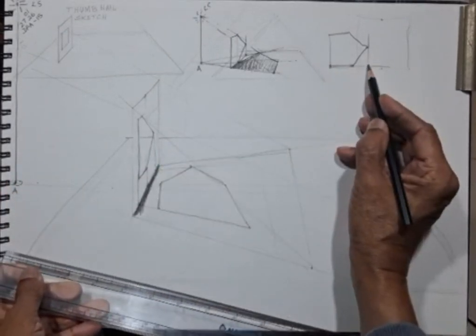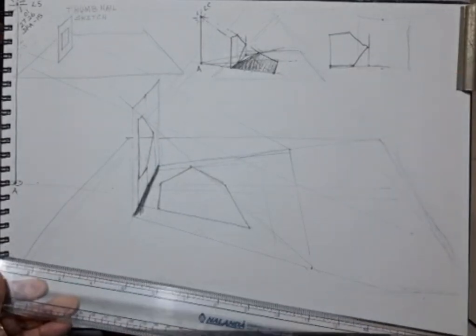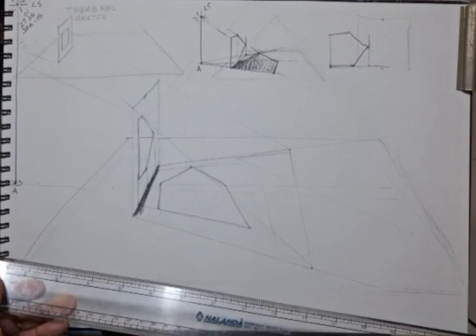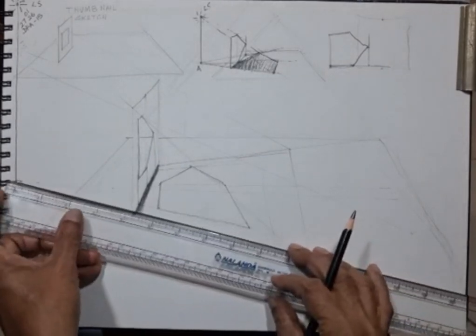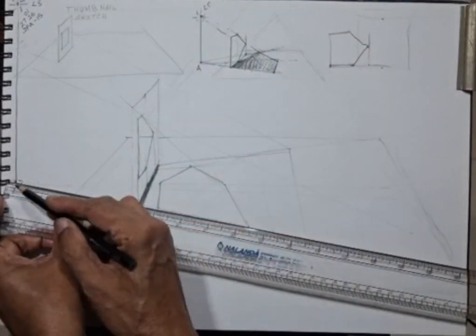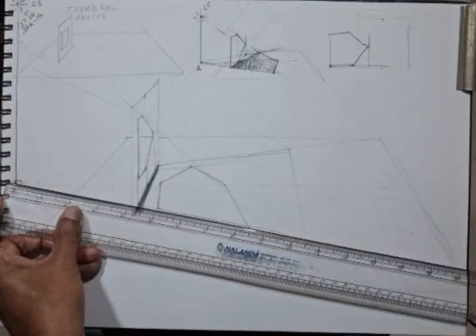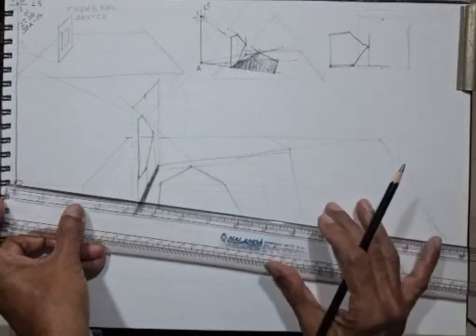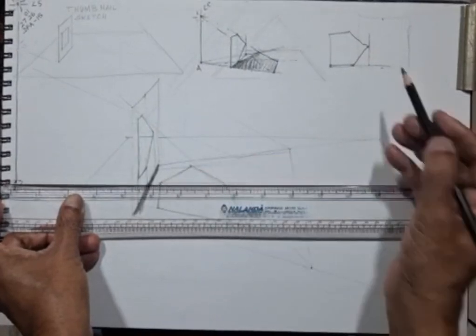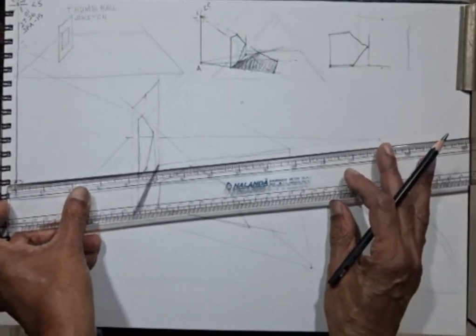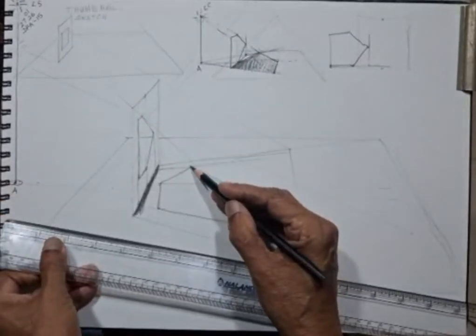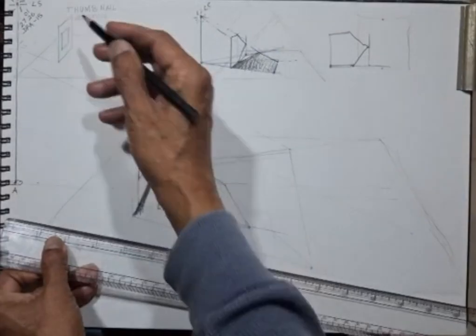Is that understood? Okay, so now I'm connecting that and that and the anchor. So I come to that point and I connect that. Now I come to this point and I connect that, but that I can determine only after I get the light.